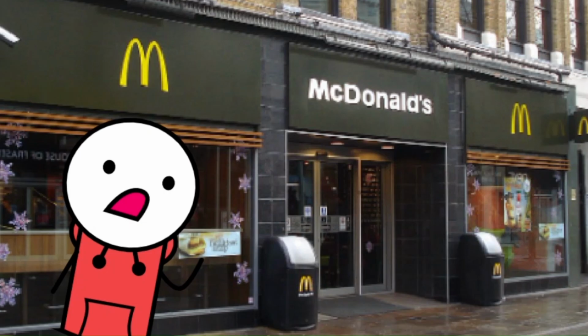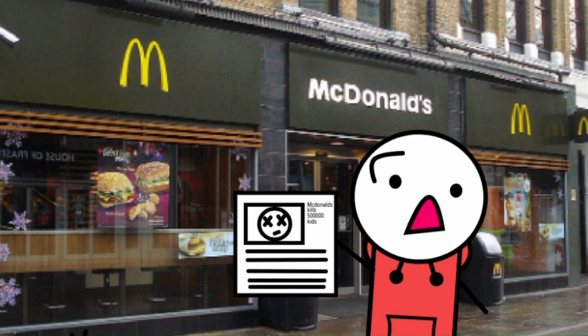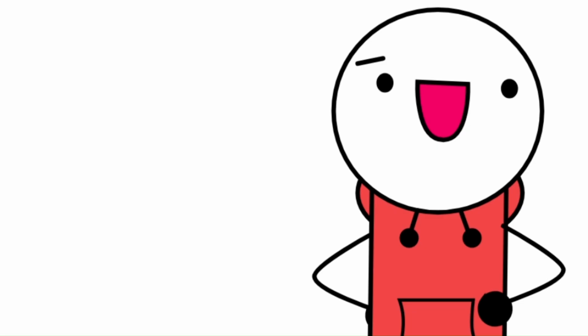One time I went to a McDonald's. Now, this wasn't any normal McDonald's. This McDonald's had reports of people dying due to food poisoning. I knew this when coming in, but I'd stayed strong and went in anyway.